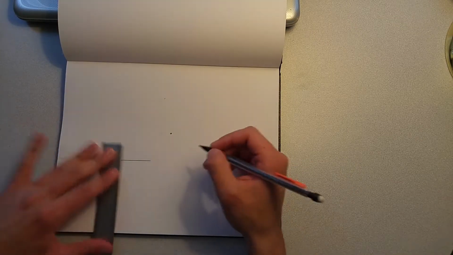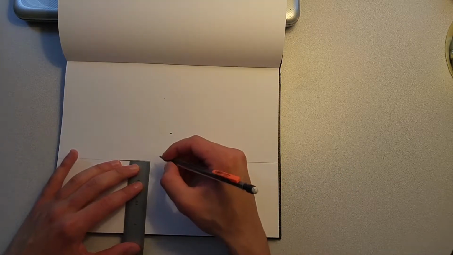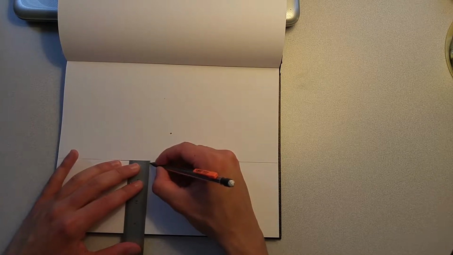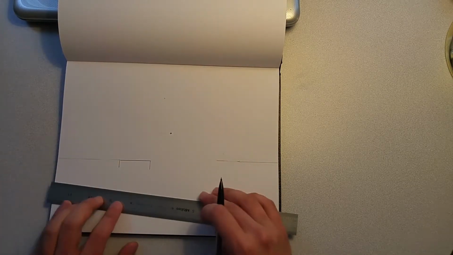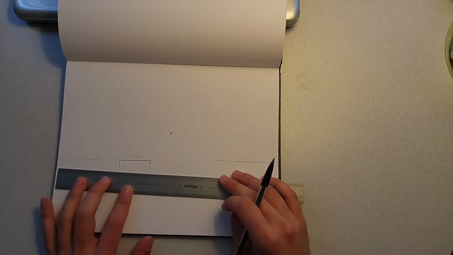Let's see if I have enough space. I'm pretty sure I have enough space. I might not have enough space. I'm going to try. I start with the T first. I've got to draw all my objects first, and then I'm going to 3D perspective them.